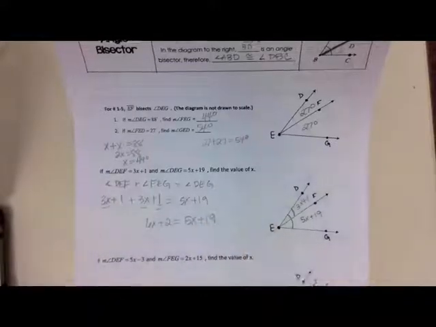So now we're going to find x. Combine like terms. 6x plus 2 equals 5x plus 19. Subtract 5x. X plus 2 equals 19. X is going to equal 17. So I want you to try this next one, and then make sure you check your answer on Canvas with the PDF.